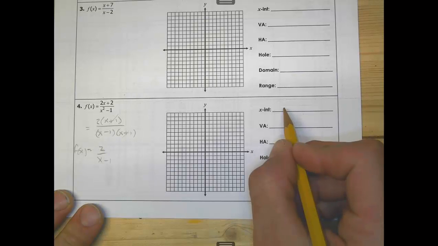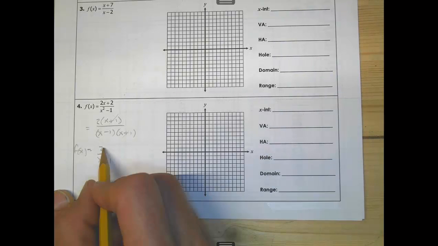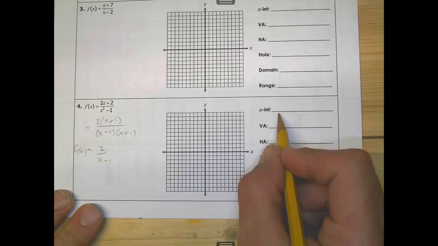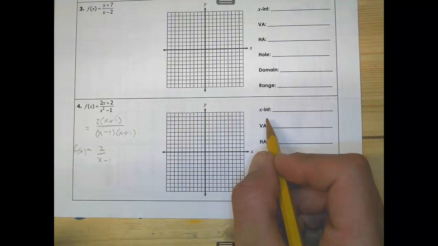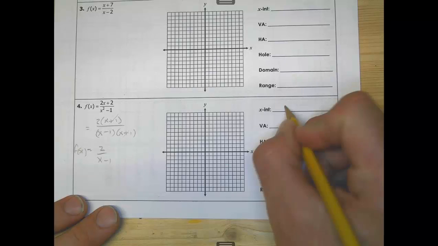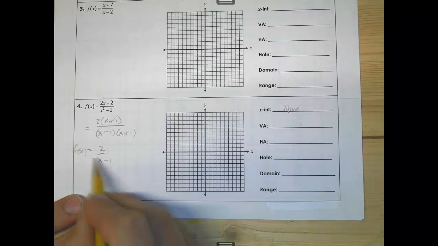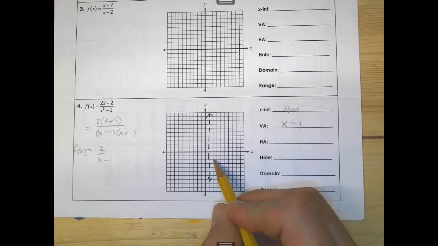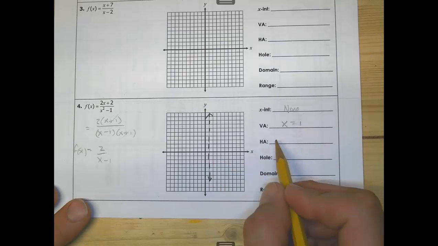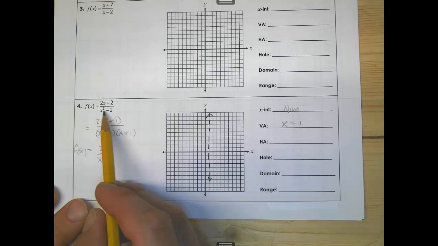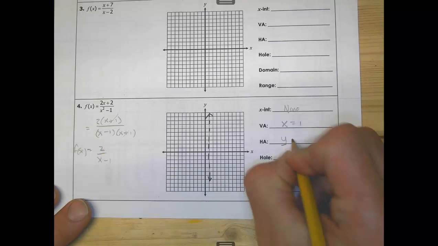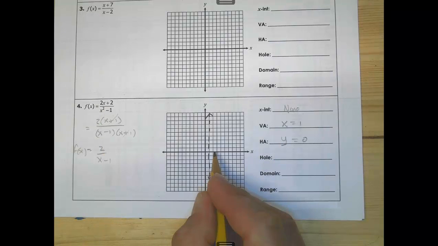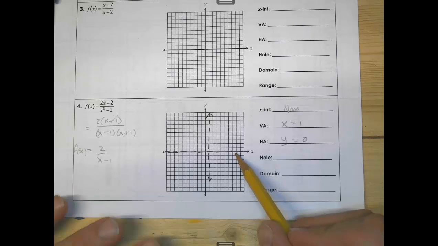So let's take a look at these things. The x-intercept, that is where the numerator is equal to 0. In this case, the numerator is never equal to 0, so there is no x-intercept. Vertical asymptotes occur at zeros of the bottom, so if you set the bottom equal to 0, that's just 1. So we're going to say x equals 1, and I'm going to graph that on here. Horizontal asymptote now: the exponent is higher in the bottom than the top, so it's the line y equals 0. So I'm going to try to draw.